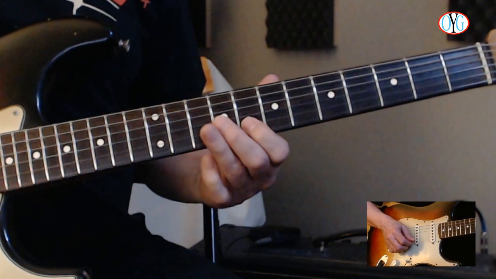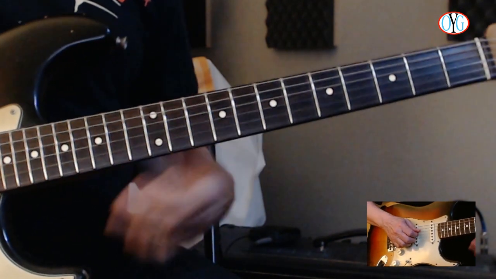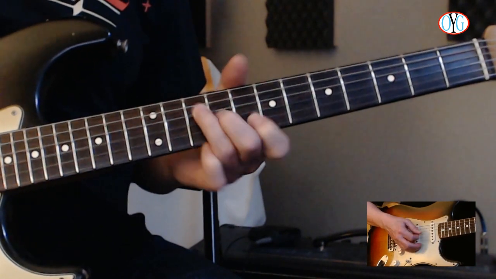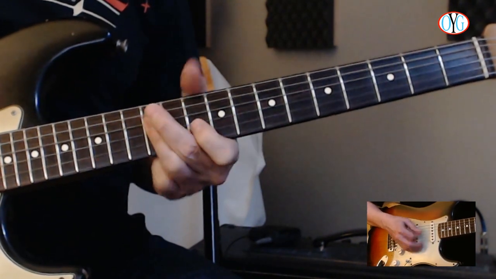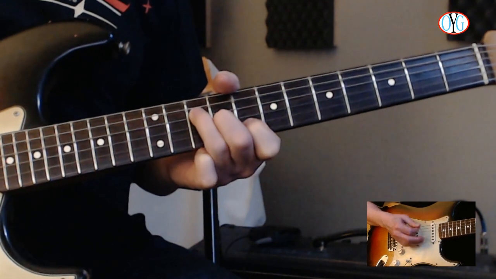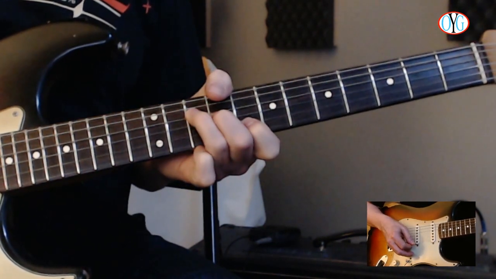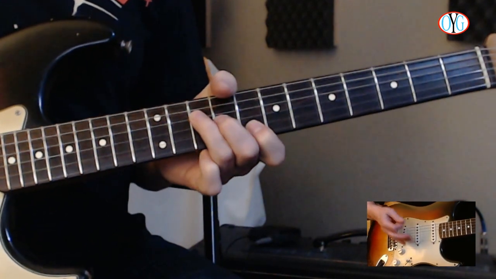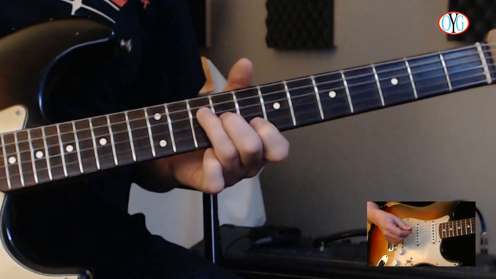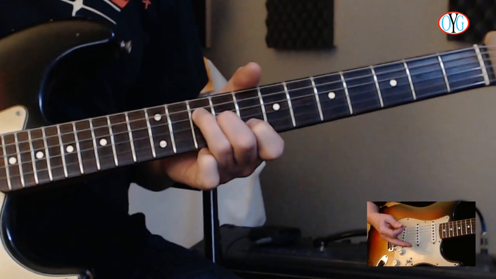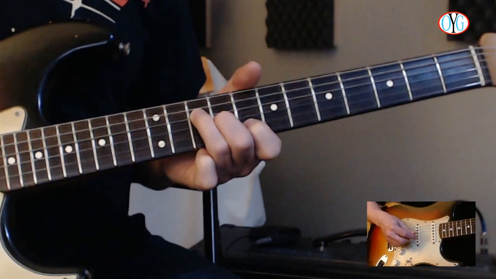C, E, G. So a major key song sounds like this, for example. Pretty happy sounding. All because our 1 chord, the main chord, the key chord, C, is major.